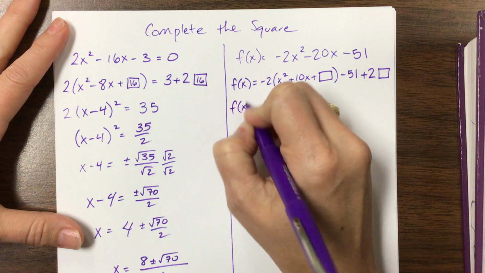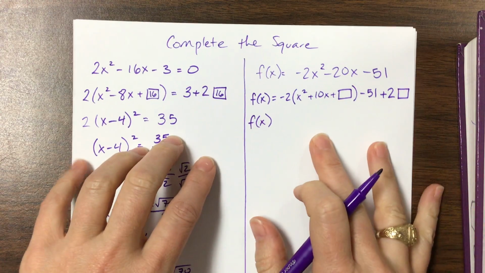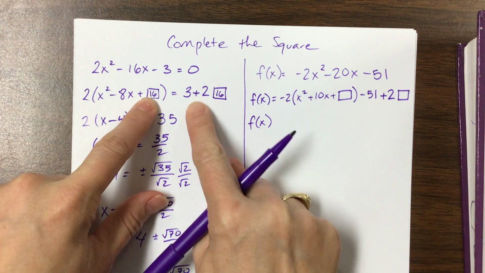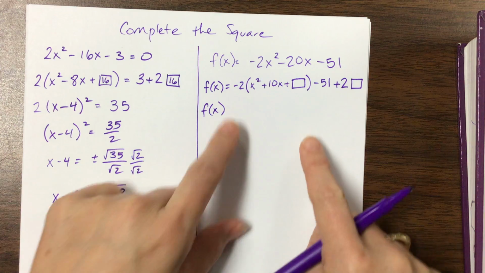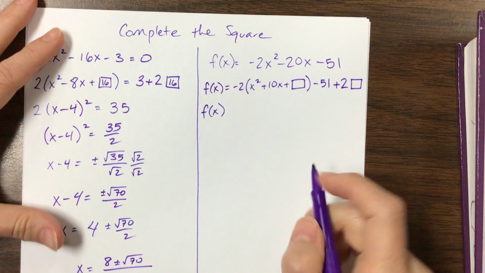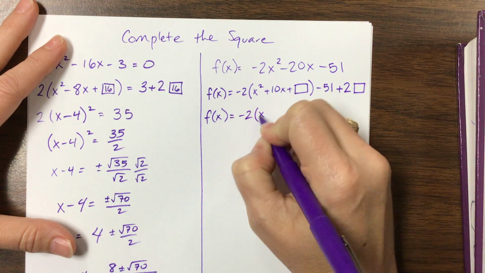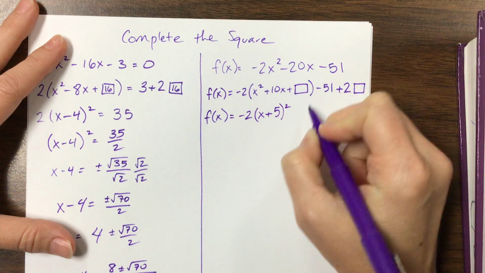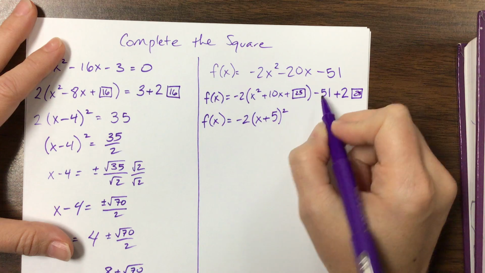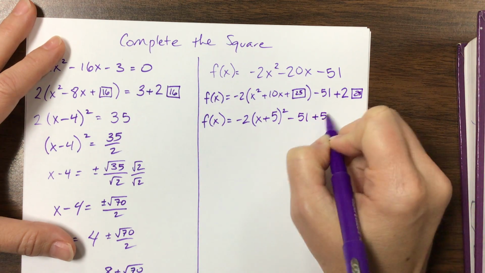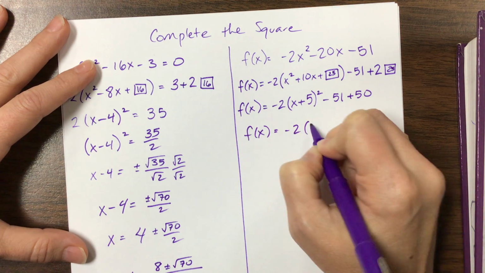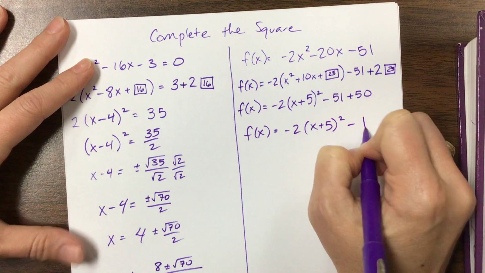Okay, so continuing on. So here you can kind of see the two options of what you can do when you complete the square. Either you add the same thing, this is 2 box and this is 2 box, to both sides, or you add and subtract the same thing. So it's minus 2 box plus 2 box that will add up to 0. So this is negative 2 times x plus half of 10 is 5. 5 squared gives me a 25 in my box. That says 25, pretend. And so I have this minus 51 plus 50, and I did that on purpose. So this is f of x is equal to negative 2 times x plus 5 squared minus 1.